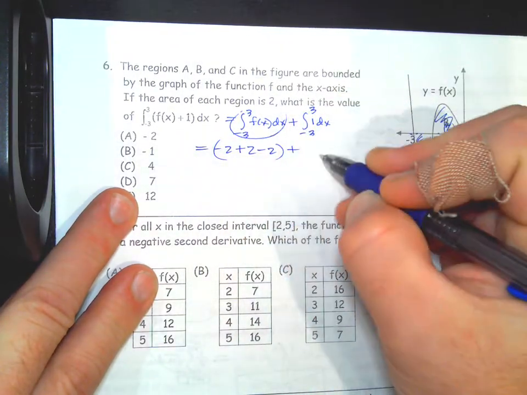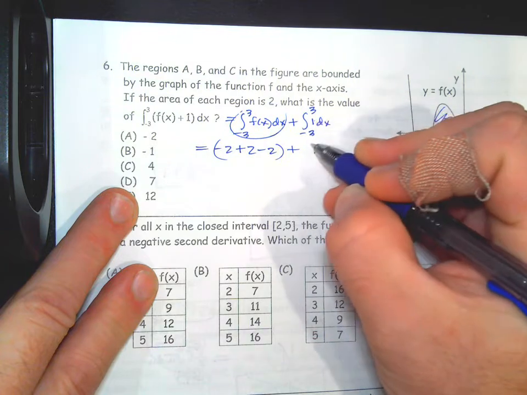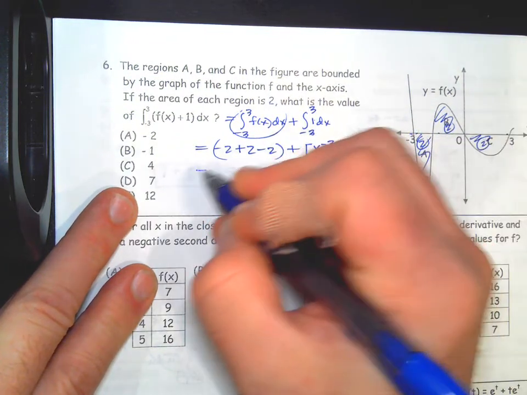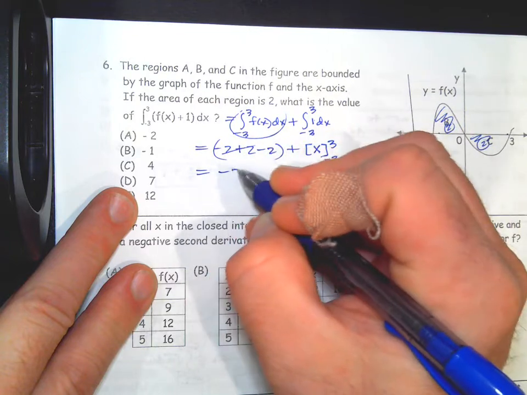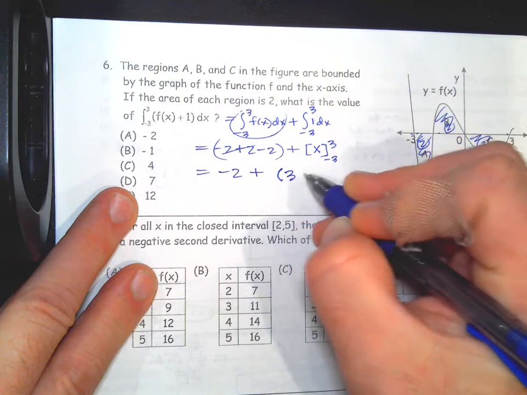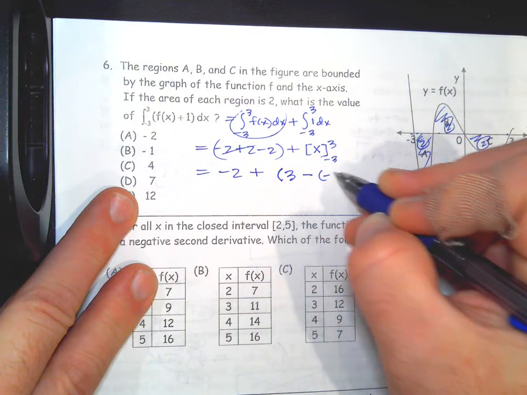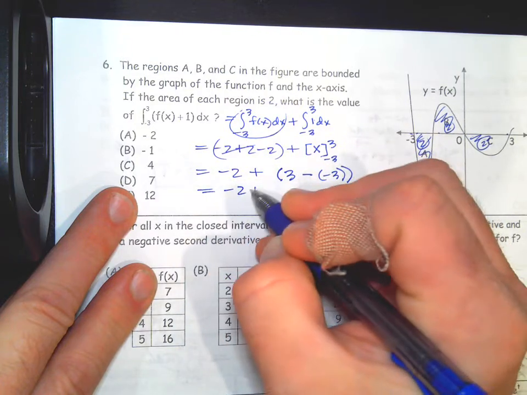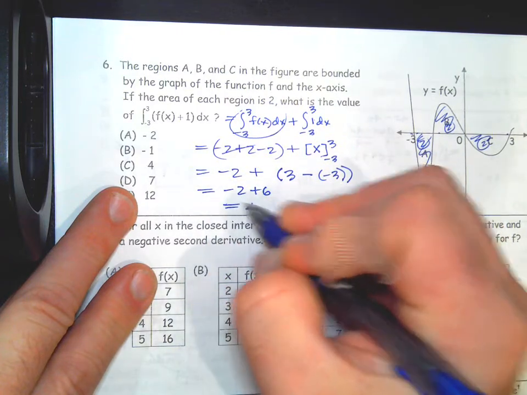And this guy, you can integrate and say that the antiderivative of 1 is x. And then you could plug in, so this is going to be negative 2, and then this is going to be 3 minus negative 3. So that's going to be 6. So the final answer is going to be 4.